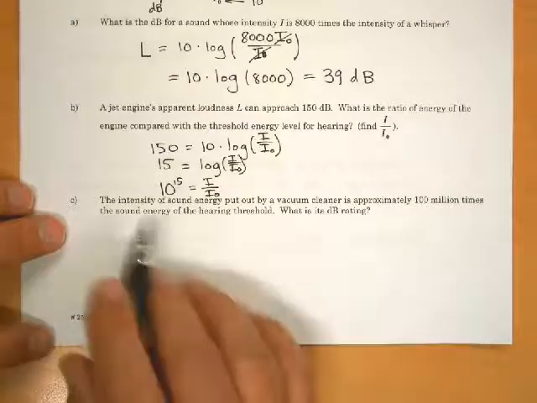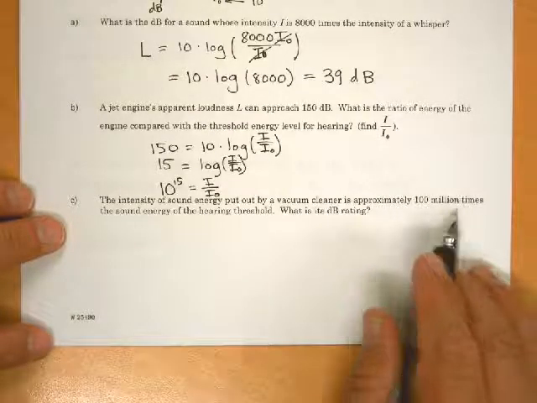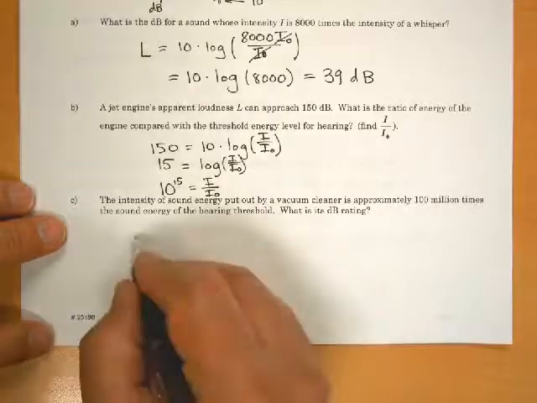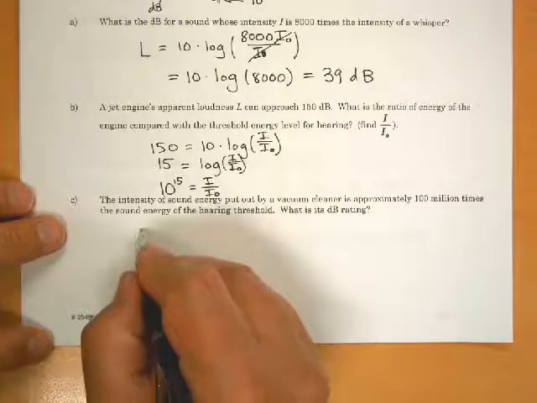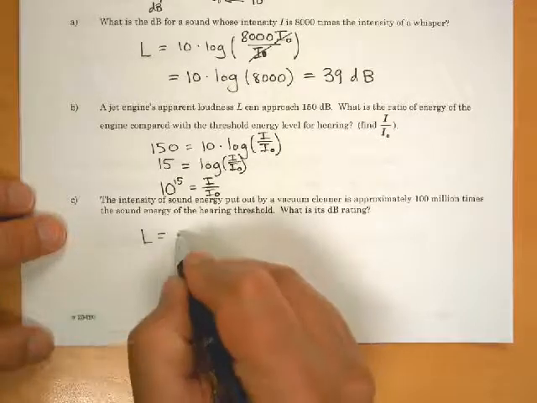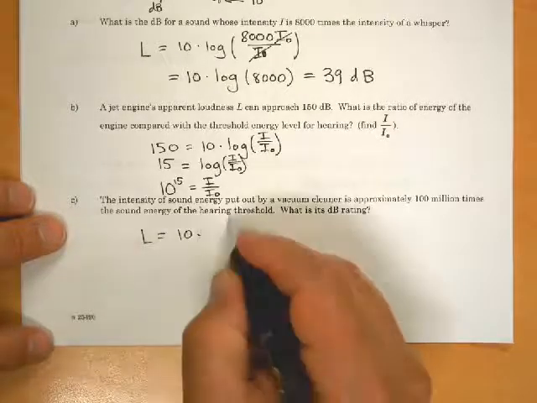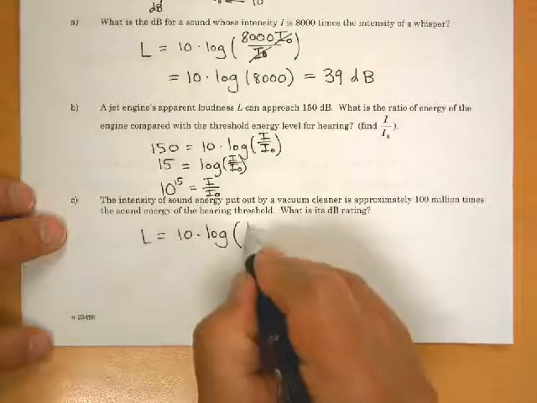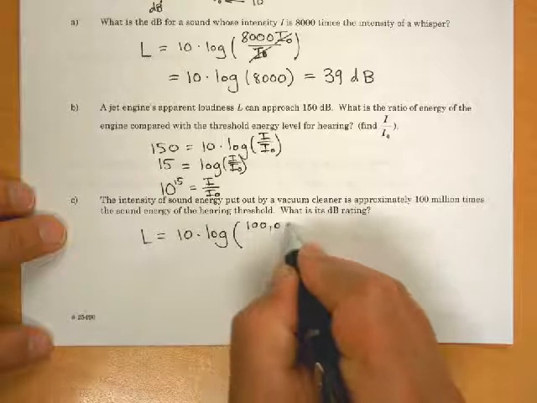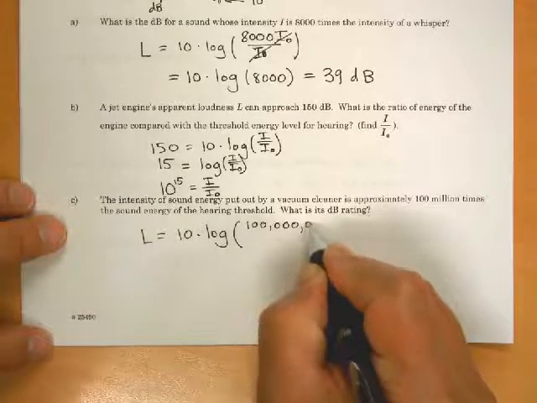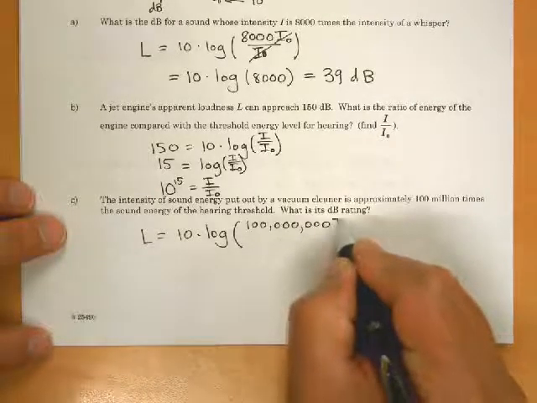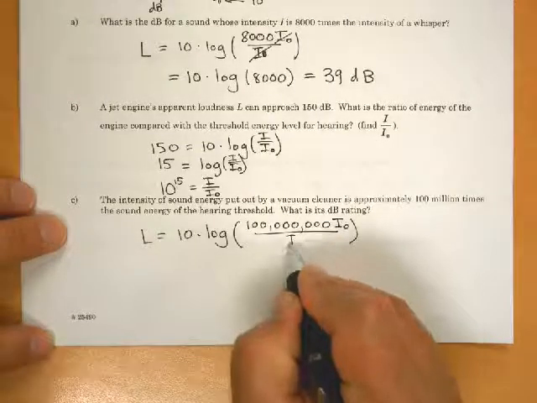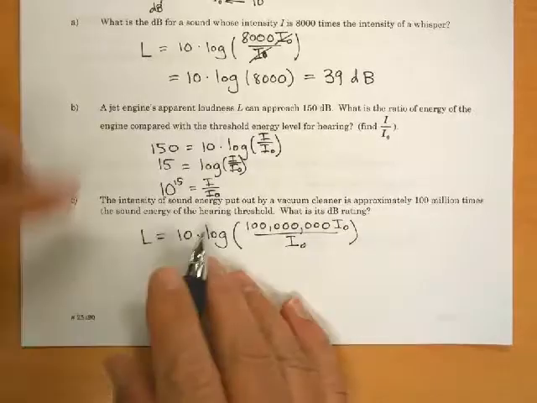All right, the intensity of sound put out by a vacuum cleaner is 100 million times the sound of threshold hearing. So it's 100 million times the energy hitting you when somebody's whispering at you. So 100 million times the threshold hearing, which is I0, and then the formula has another I0 underneath it.